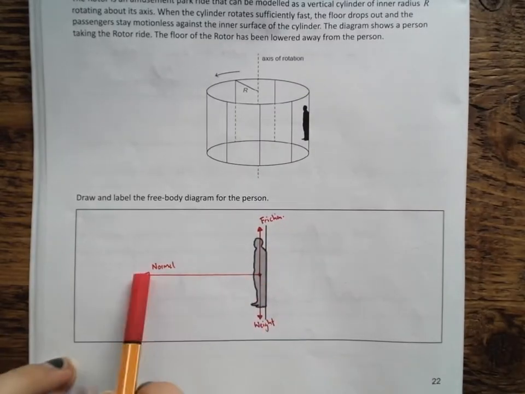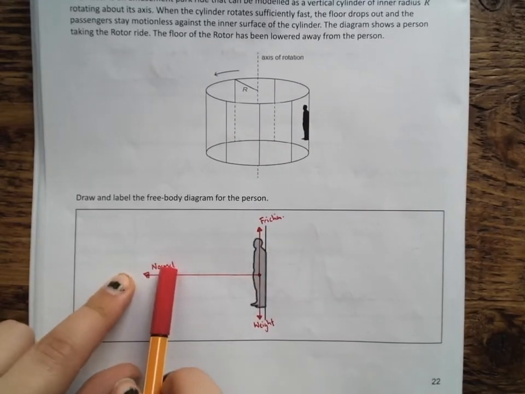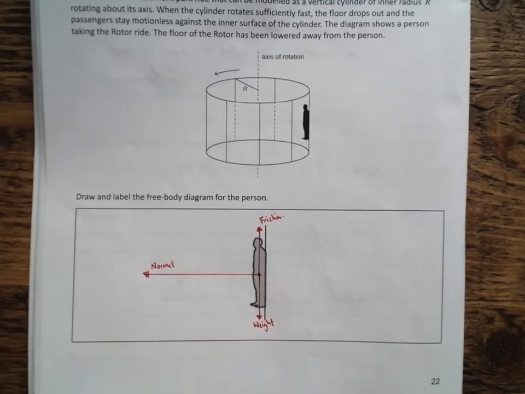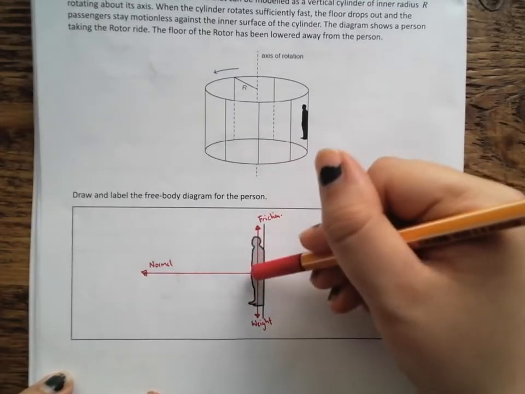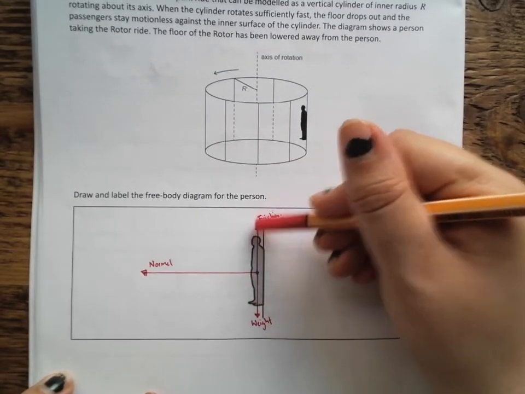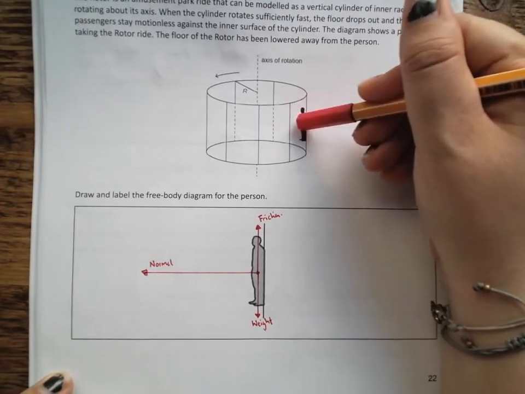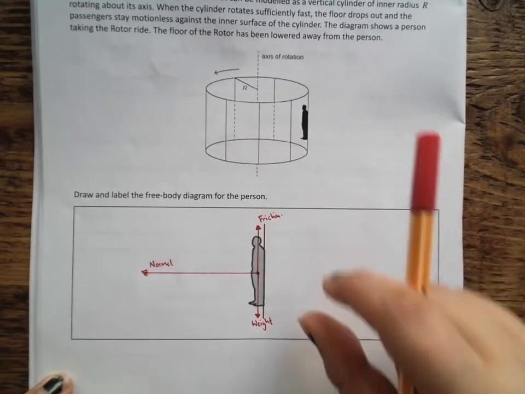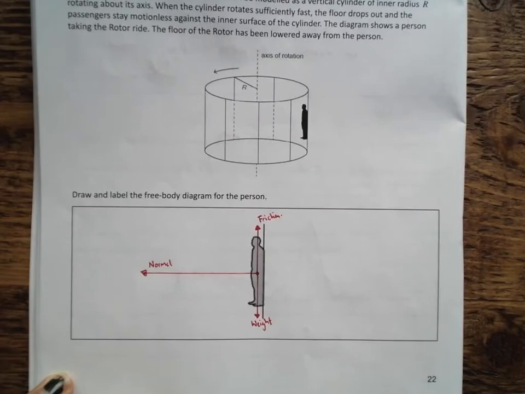So our normal force in this case is the one that's pointing towards the centre. So that's our centripetal force. But you must label it as the normal force. You can't label it as centripetal force. We're still going to have the weight pulling the person down, but what's stopping the person from sliding down is the friction with the surface. So the friction is up there. So we wanted weight and friction to be balanced, okay, and then normal perpendicular to the surface in there.